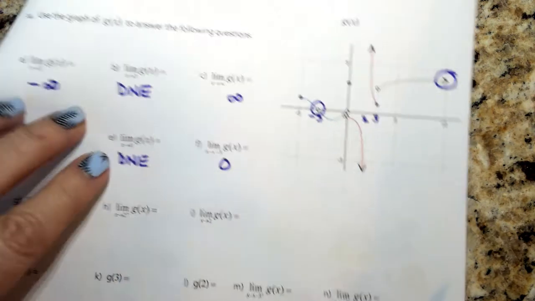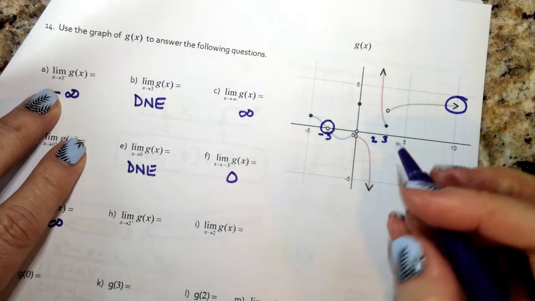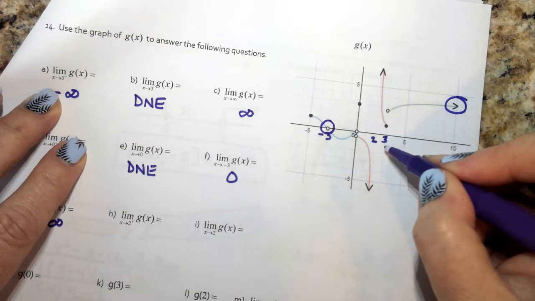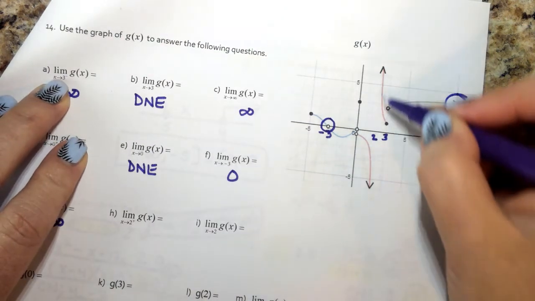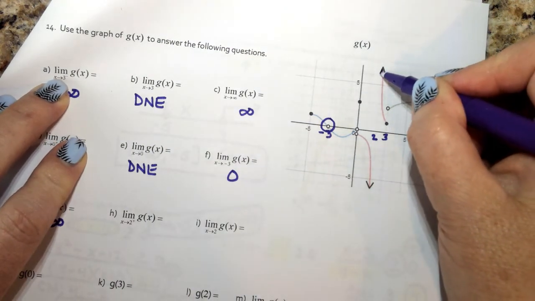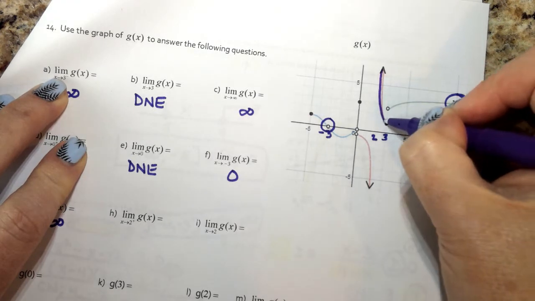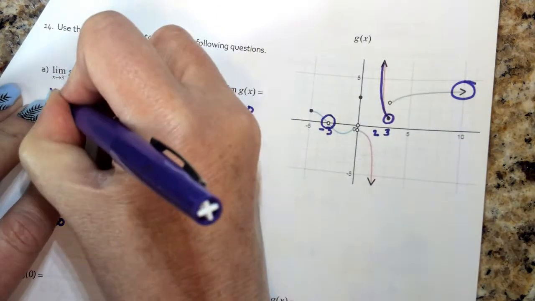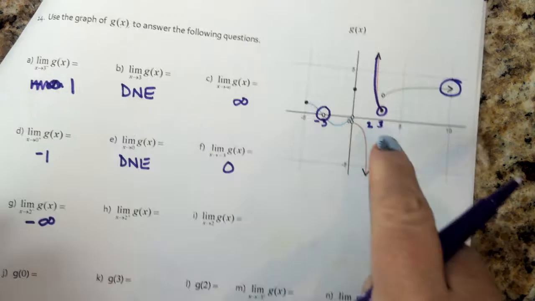And I think I misread my graph up here, by the way. Go back to part A. I'm sorry, it's hard to see these lines. The limit as x approaches 3 from the left. So if I go to the left of 3, it's approaching this particular point right here, which is 1. Sorry, I misread that as a 2.